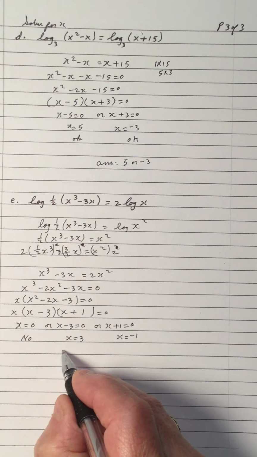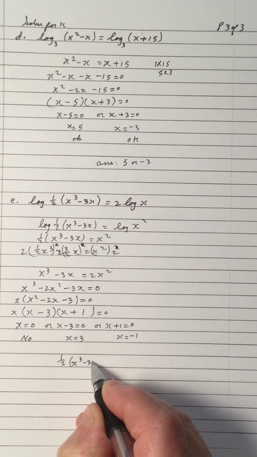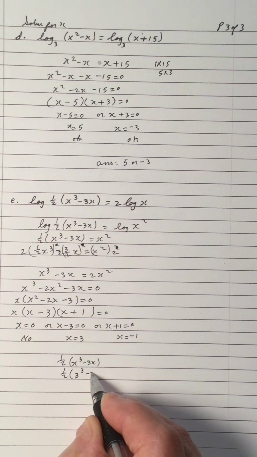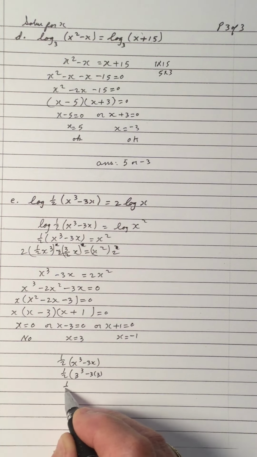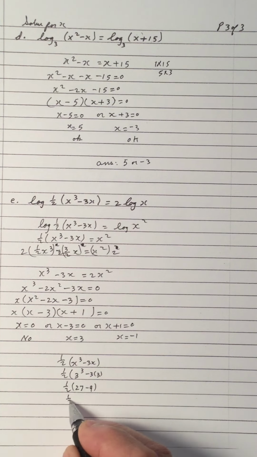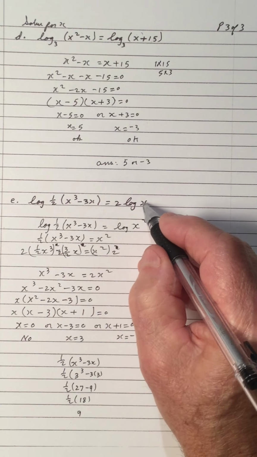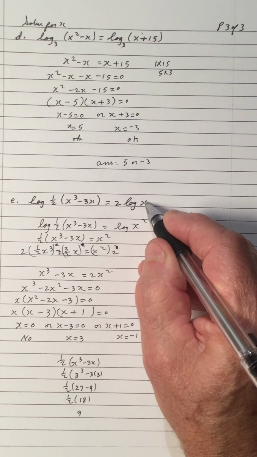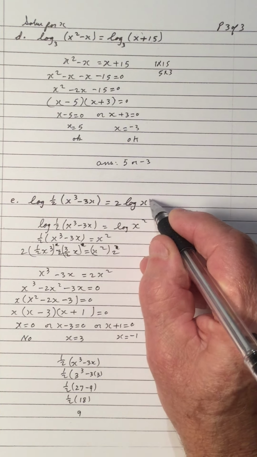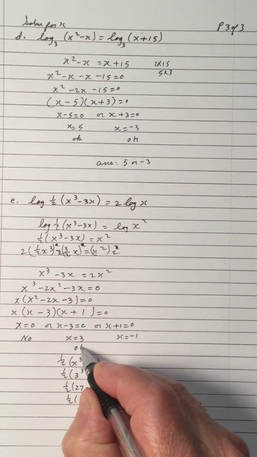Now we got a 3. So if we did a half x cubed minus 3x, so that's a half of 3 cubed minus 3 times 3. And we do the power first, which is 27. Then we do the multiplication. That gives us an 18, which is a 9. And if we put the 3 here, the square goes up, so that's an x squared, so 3 squared is 9, so this is okay.